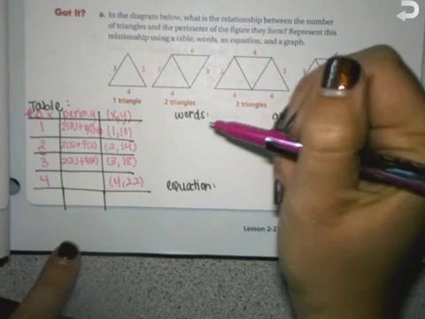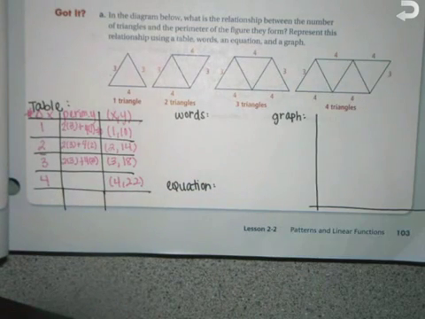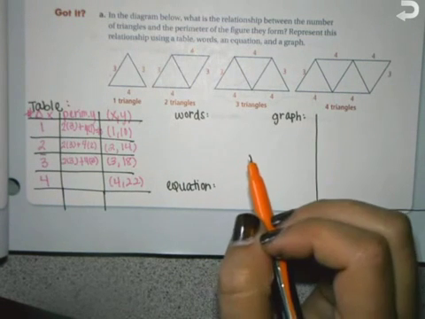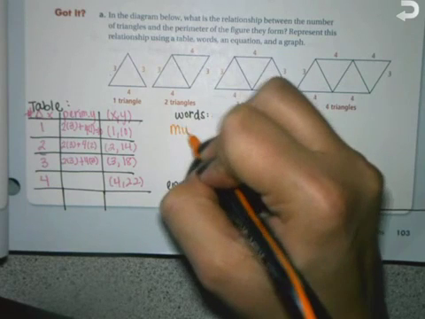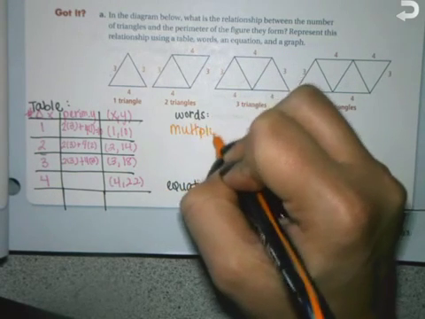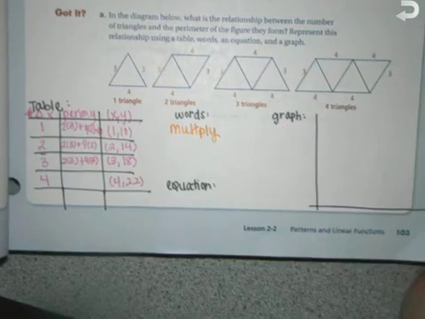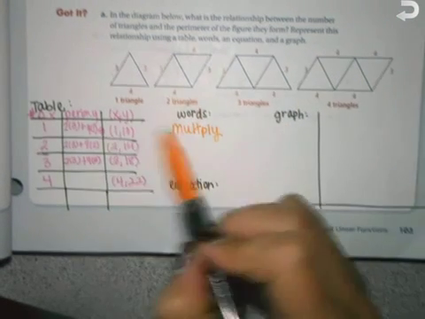So, how would we explain that in words? What did you guys do in words? Chewy, what did you do? Multiply all numbers by 4. Okay, we multiply. What are we multiplying by 4? The number of triangles. We're multiplying 1, 2, 3, 4.